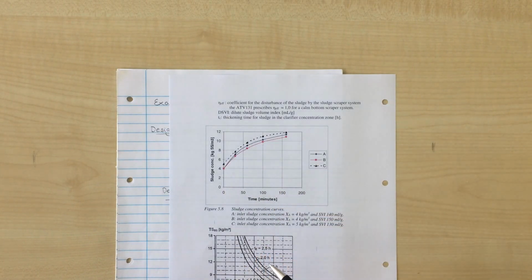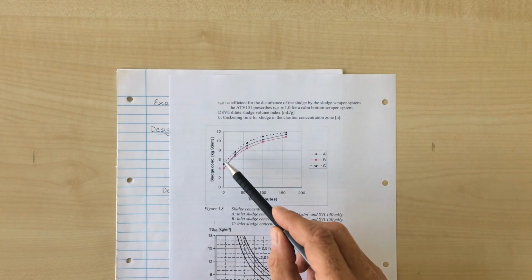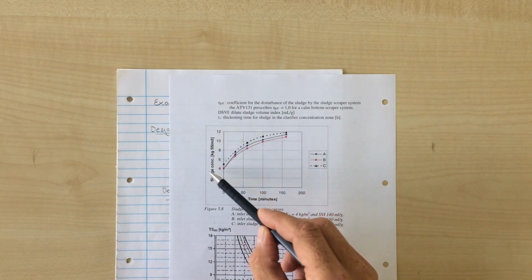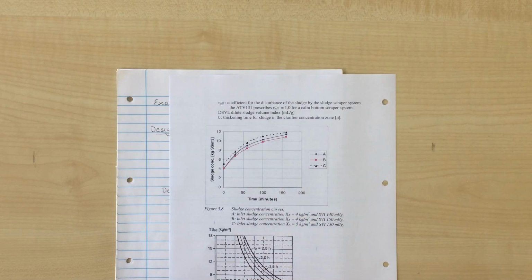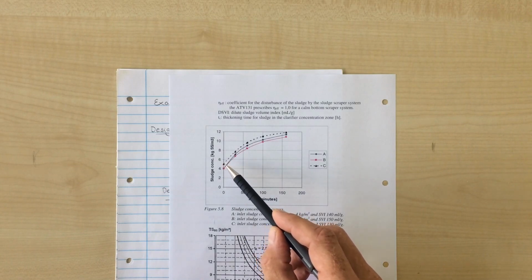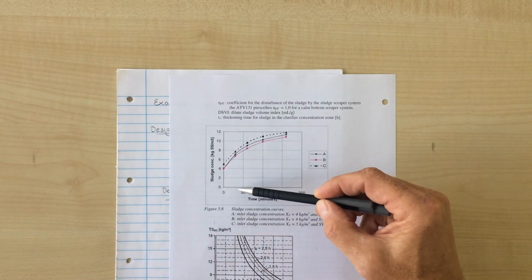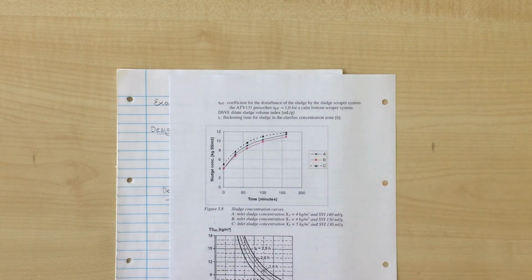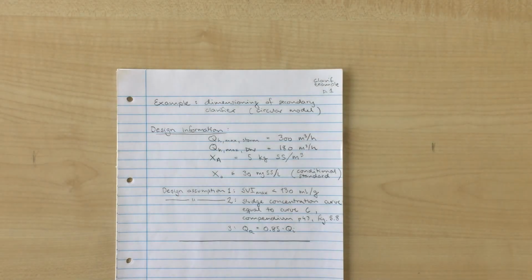If we leave the settled sludge, it will slowly settle more and more, and the concentration of suspended solids in the sludge will increase over time. This corresponds to an initial starting concentration of 5 kilograms and a 30-minute concentration equivalent to a sludge volume index of 130 milliliters per gram. So this is my assumption as well, that this is the case.